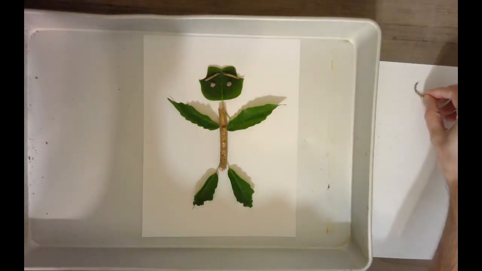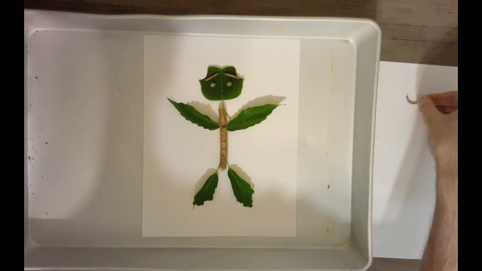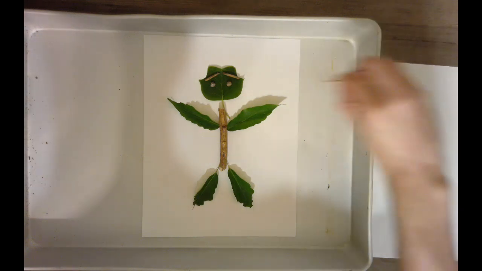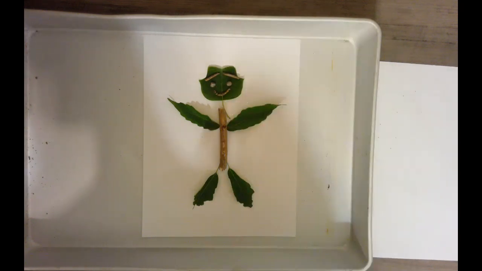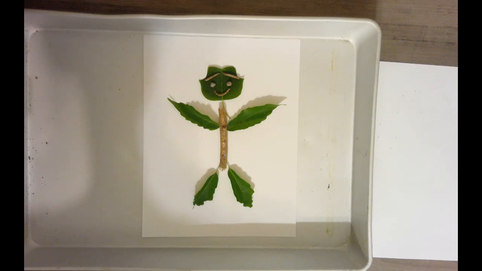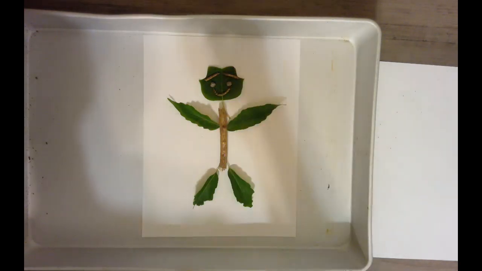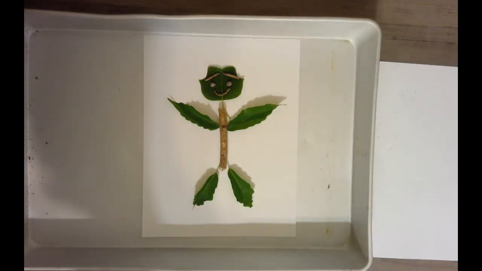Then I'm going to take my little flower thing right here for the mouth. I curved it just a little bit, and that's going to be my nature person's mouth. That's got sort of a rough texture to it as well. So there is my complete nature person made up of objects from nature.